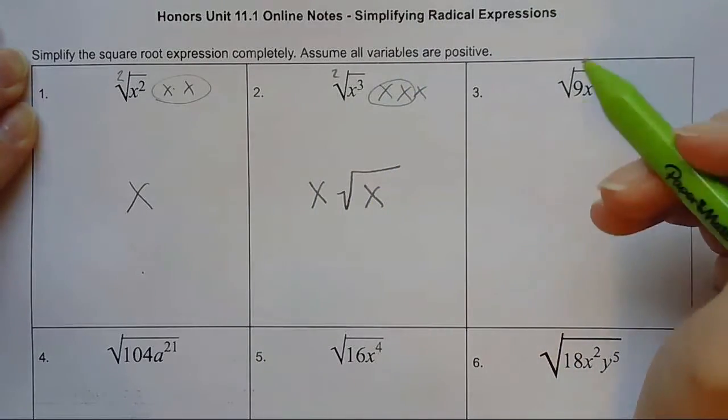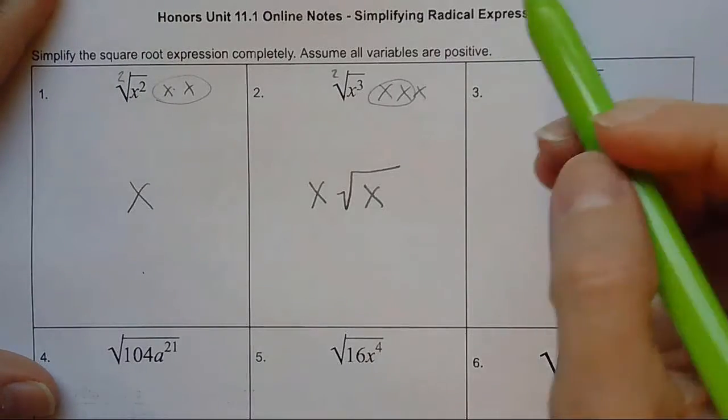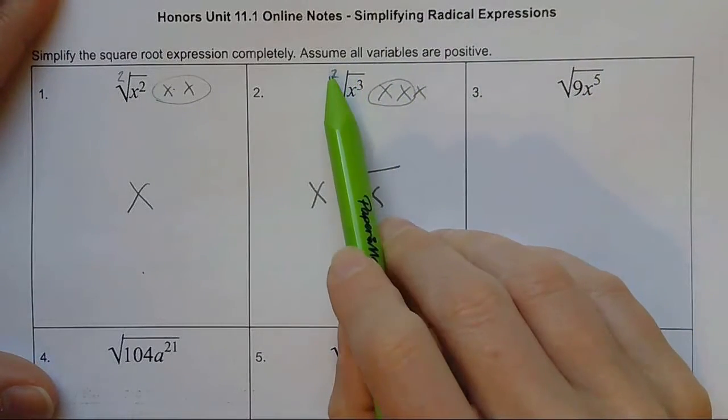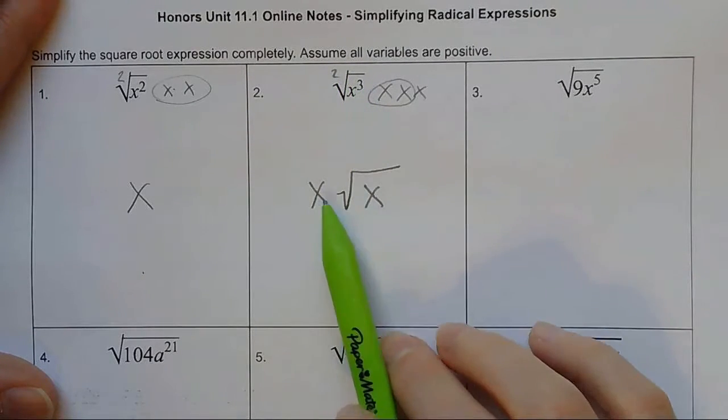But also, I don't want to do this every time. I don't want to write out however many x's there happen to be. So what you're going to do is you're going to say, how many times does 2 go into 3, how many times does the index go into the exponent, and what's the remainder? Well, 2 goes into 3 one whole time with 1 remainder.